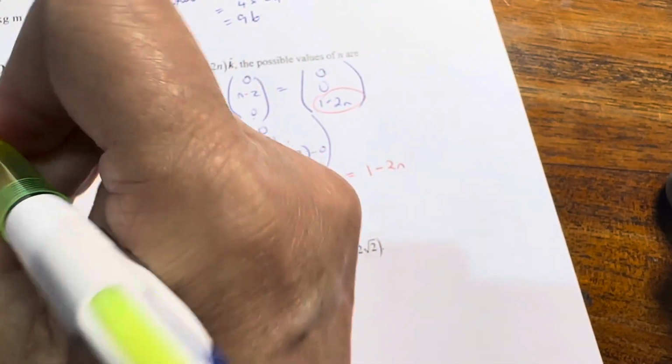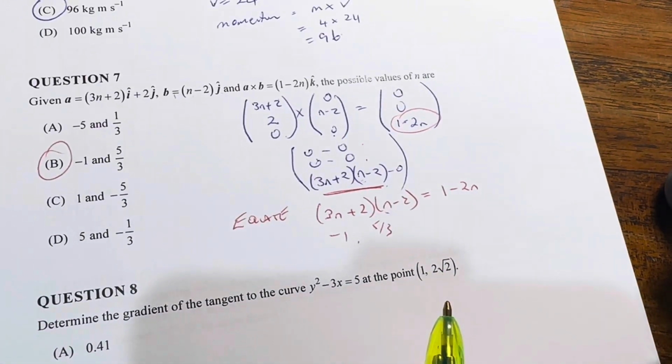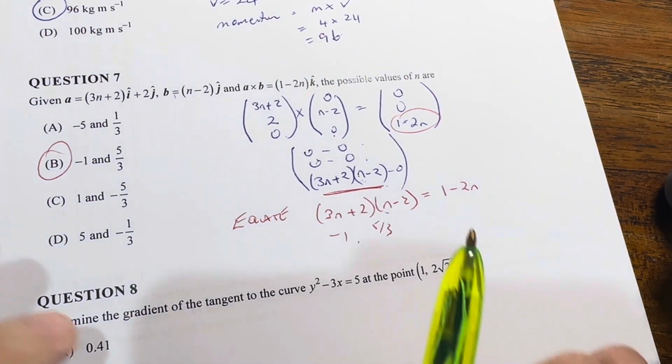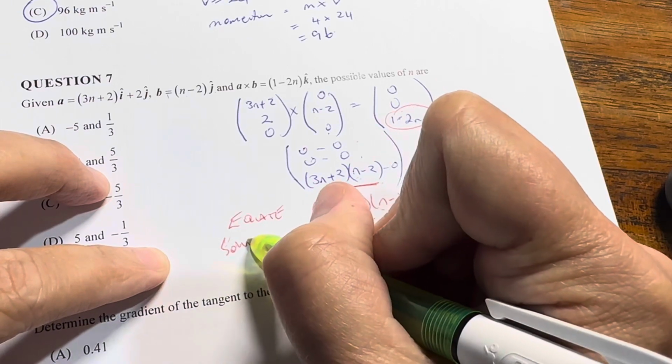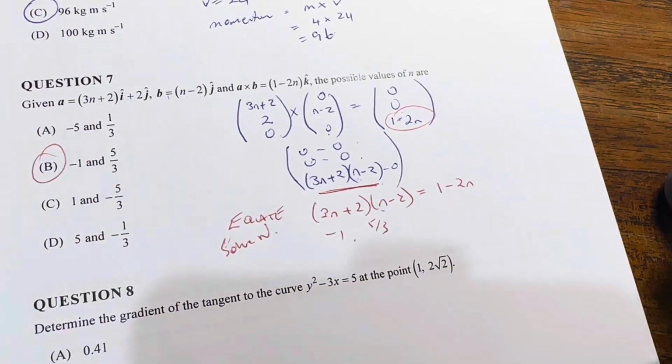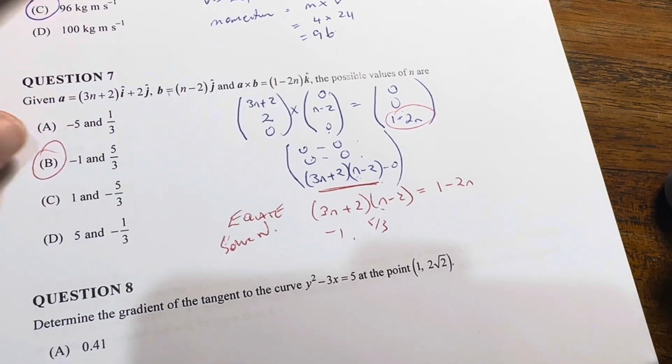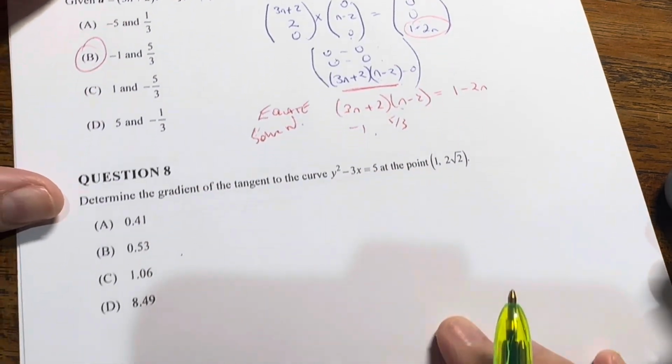So there we go, that's answer B, the correct answer there. So for that equate, we just did our solve n. Shortest way of doing it, because we are trying to be as quick as we can with these multi-choice because they're only a mark each.